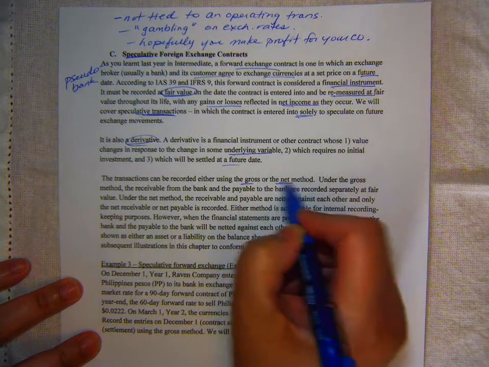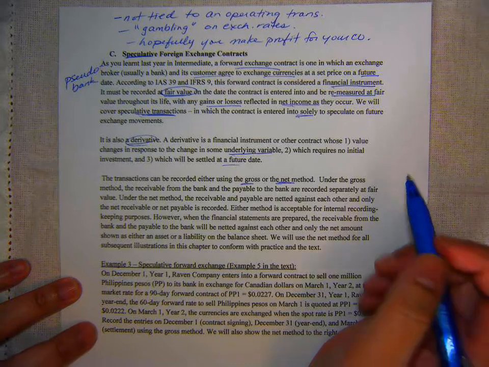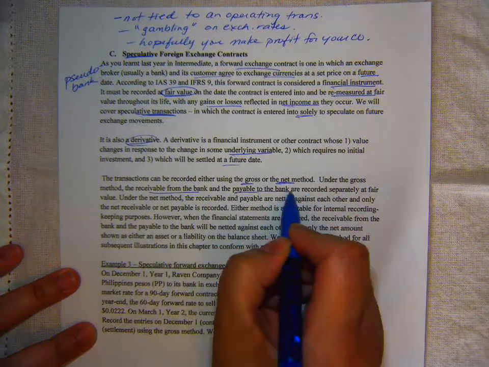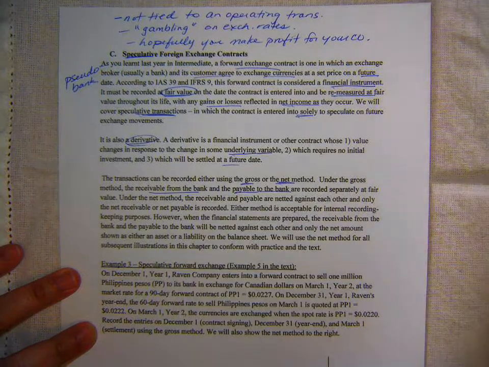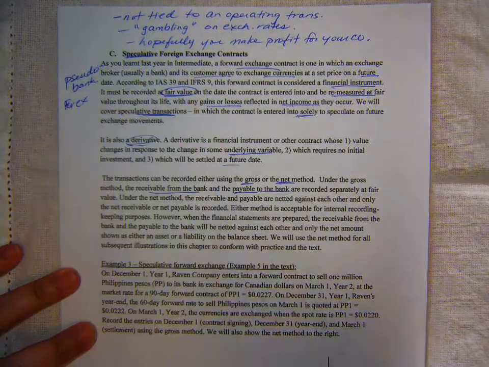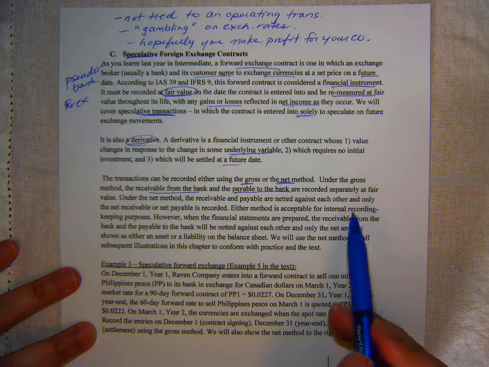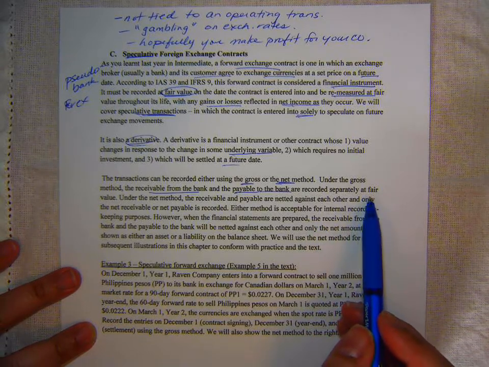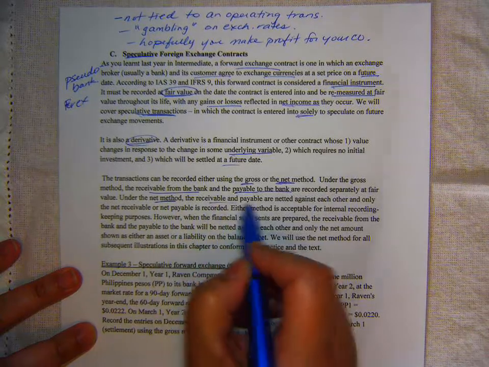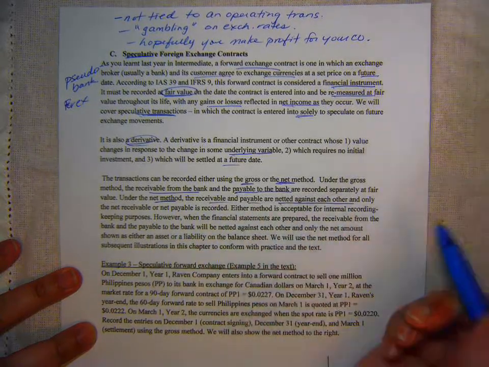Either the gross or the net method. Under the gross method, the receivable from the bank and the payable to the bank or pseudo bank, like Forex, is one of the places you can do this, are recorded separately at fair value. Under the net method, the receivable and payable are netted against each other.